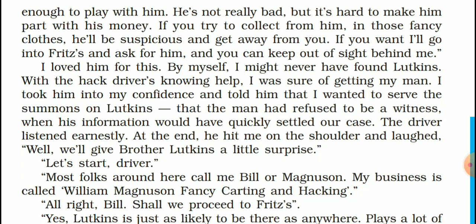And now the narrator told that he had come over here to get him for the summons, as there was a summons in one of the cases. Plenty of letters were also sent to him, but he didn't reply, and he was not present for the case also. With his witness, the case would have been solved really quickly and easily, but somehow we are still searching for him. Now the hack driver was very consciously and eagerly listening to all the information given by the narrator. He laughed and said that okay, now let us go and visit Brother Lutkins and let's give him a little surprise.